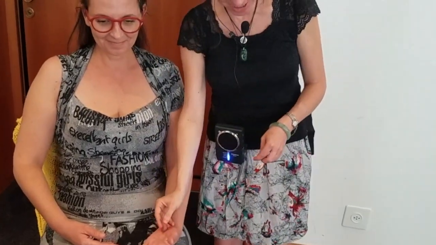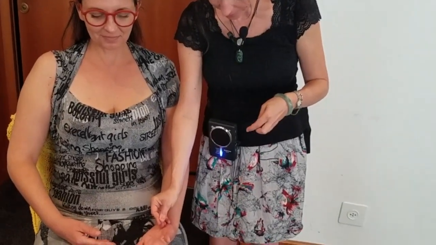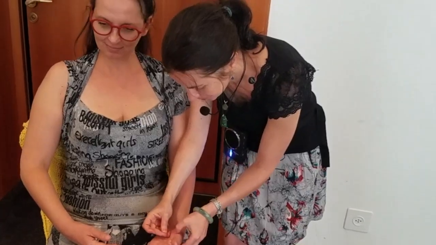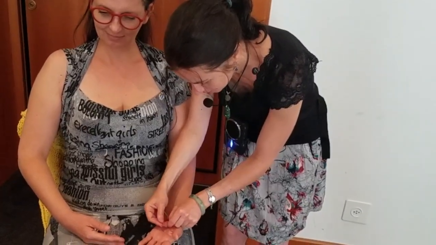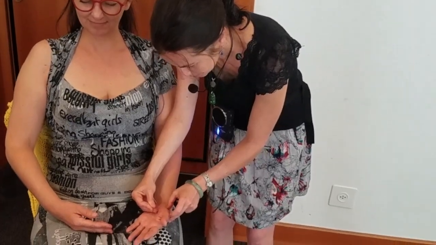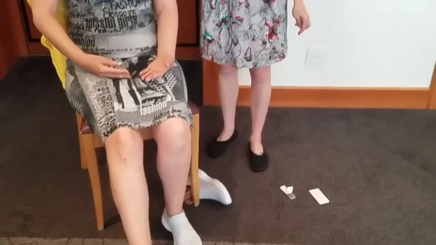Okay, so one needle on the lung 5. Sie hat jetzt eine Nadel bei Lunge 5 gesetzt. And just one more on lung 10. Eine weitere Nadel bei Lunge 10. Okay, now can you please just move your foot, very good. Und sie soll jetzt leicht den Fuß bewegen.